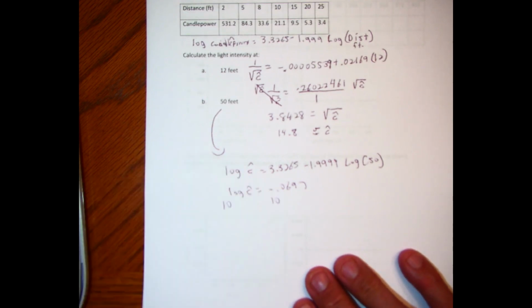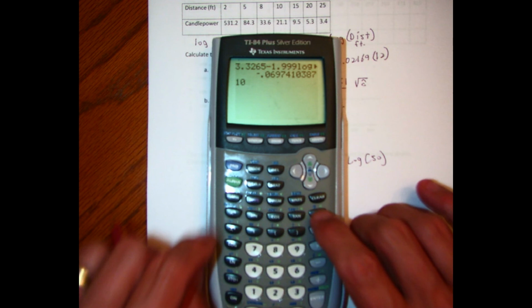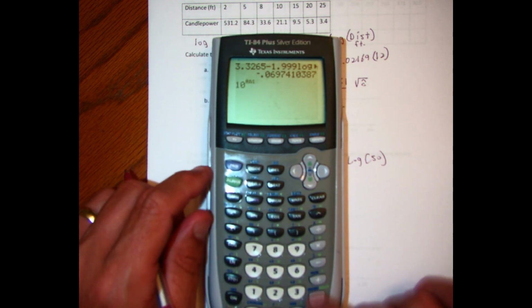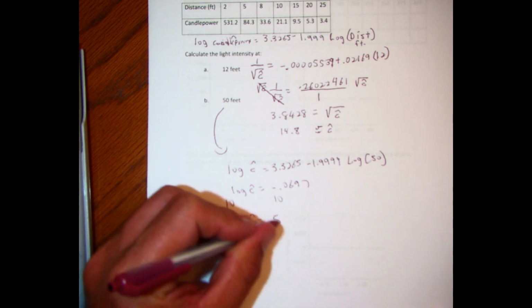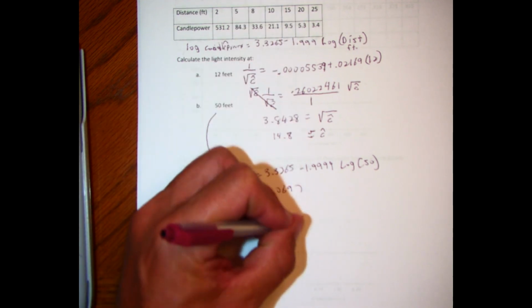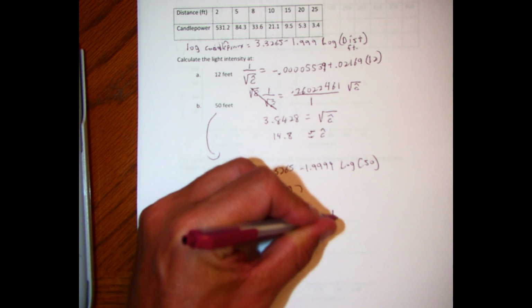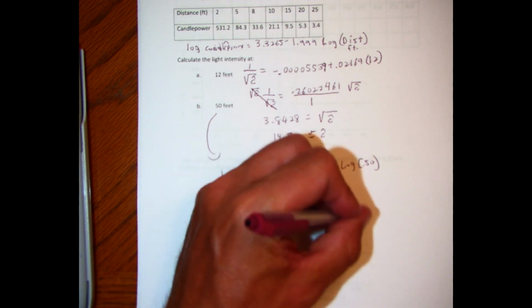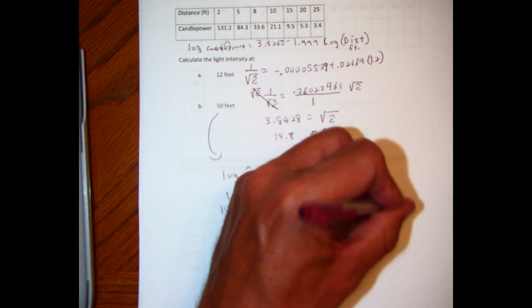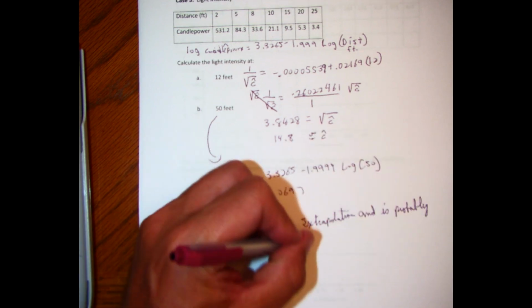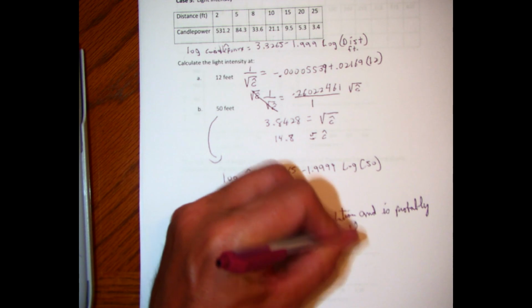Okay, and then what do we got to do? Well, we've got to do base 10 to both sides. So I've got to do base 10 to this answer. And I get like 0.85. Well, is that a reasonable answer? Well, we don't know. Our data only goes up to 25 feet. This is 50 feet. So this is an extrapolation, and is probably not reliable.